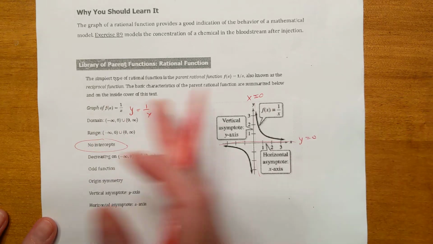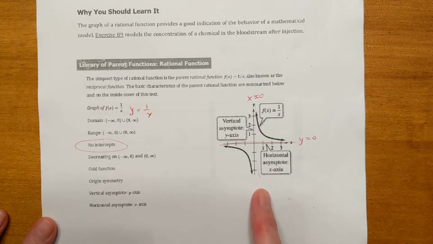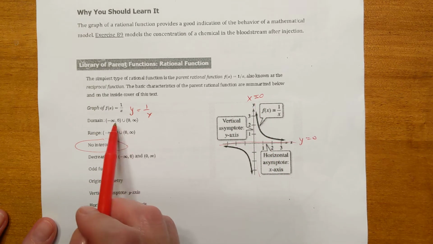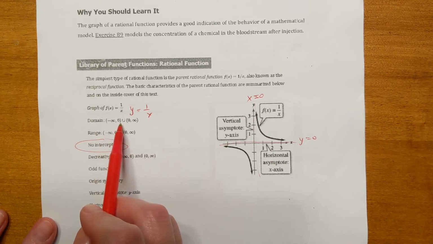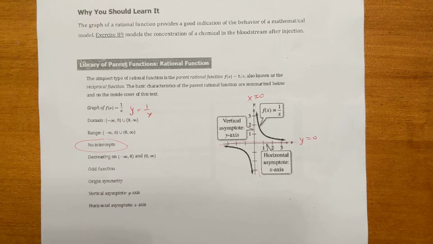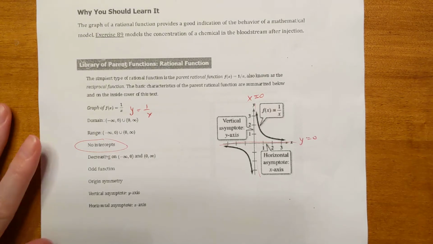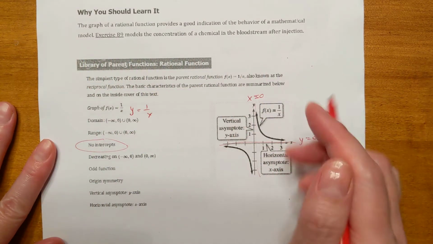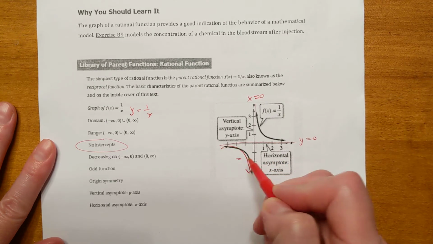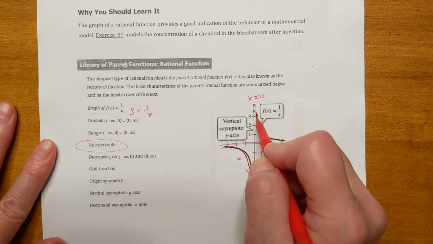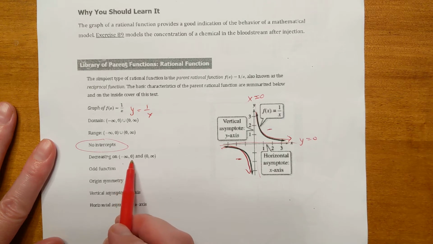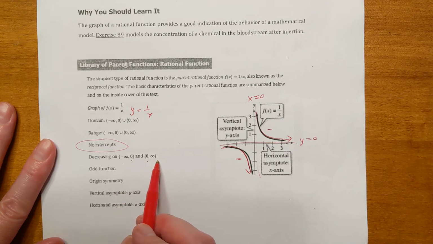The domain going left and right has everything except that 0. It's undefined at 0, so the domain is all the numbers except for 0. So negative infinity to 0, union 0 to infinity. It's decreasing on all of it. As you go left to right and you follow the roller coaster here, it goes down. And then when you jump up to here, it's still going down from left to right. So it's decreasing from negative infinity to 0 and from 0 to infinity.